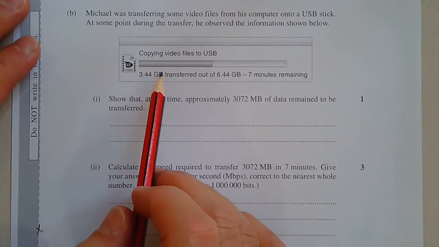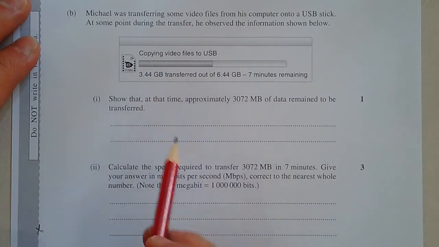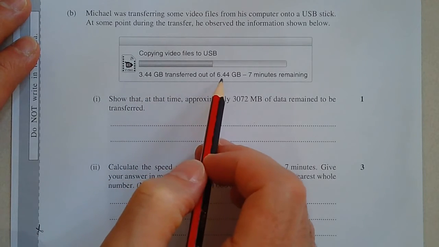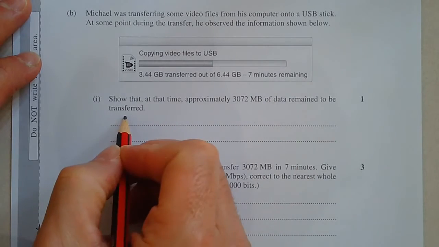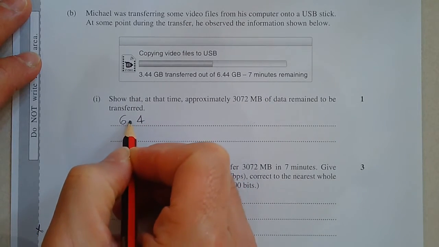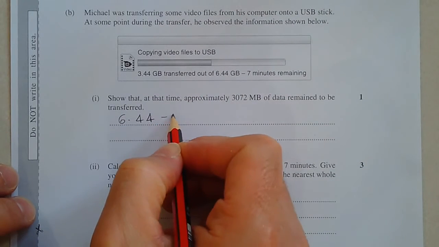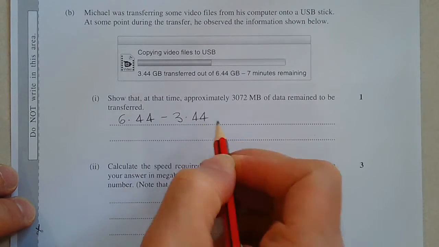So let's have a look at the diagram. We've got 3.44 gigabytes transferred out of 6.44 gigabytes. So the amount left to transfer is given by 6.44 gigabytes, and we're going to subtract 3.44 gigabytes.